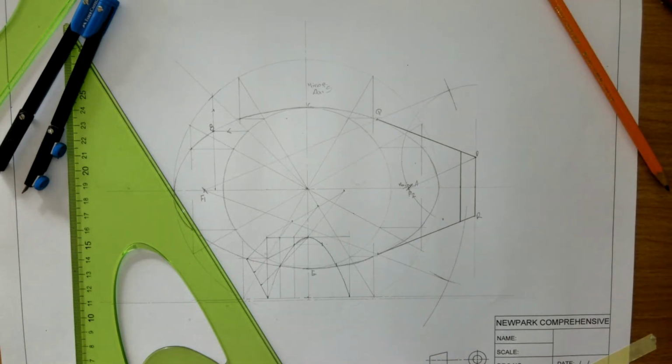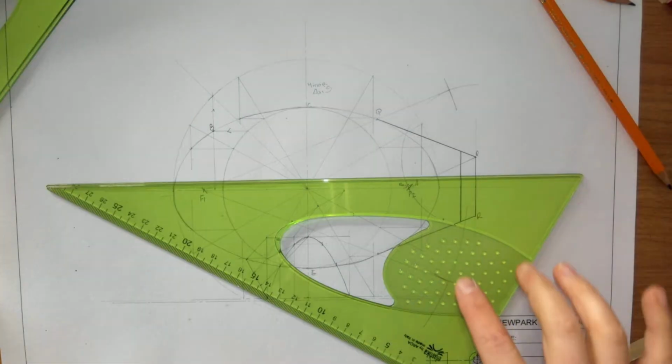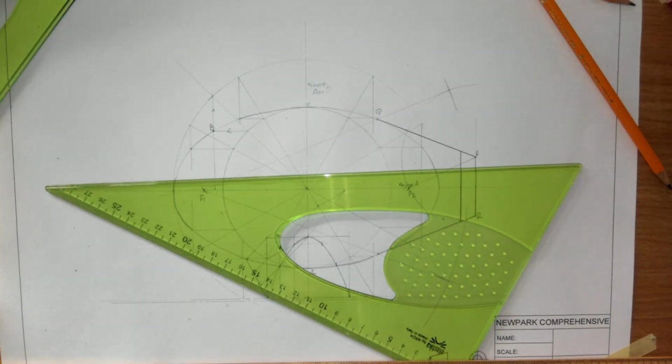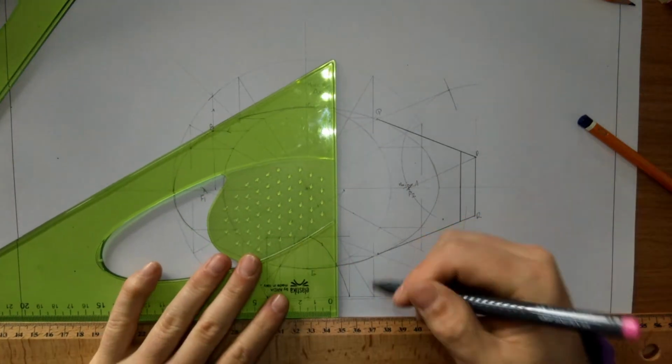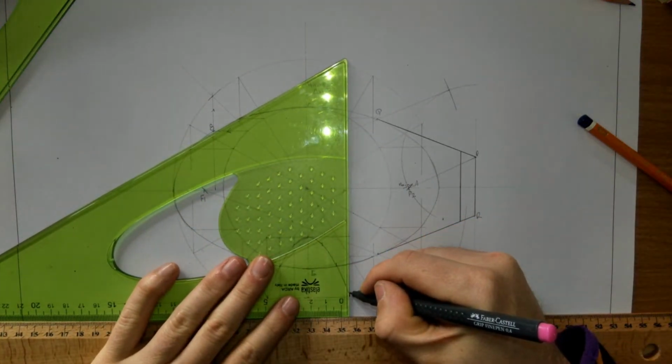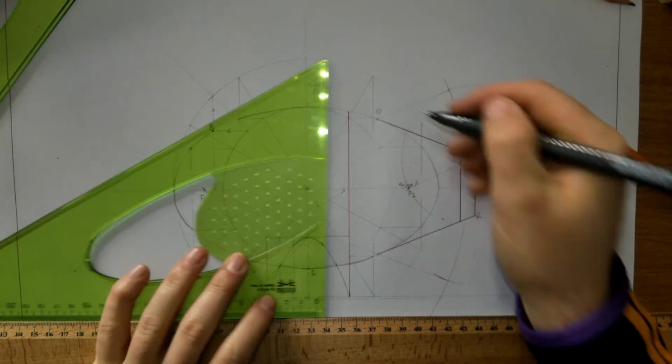Okay, so I'm just going to get a pen. Right. So we're going straight up from N. This is a light line for you guys, the one I'm doing in pink.